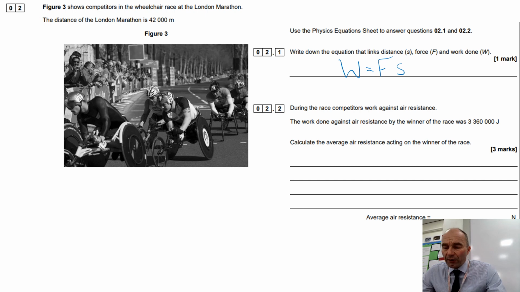So during the race, competitors work against air resistance. So the work done against air resistance by the winner of the race was 3,360,000 joules. So we're being told, it's worth highlighting, we've got the work done. Remember, we've got the distance of the race up here. We're going to need to use that. We need to calculate the average air resistance acting on the winner of the race. So there's a clue that we need to use that formula.